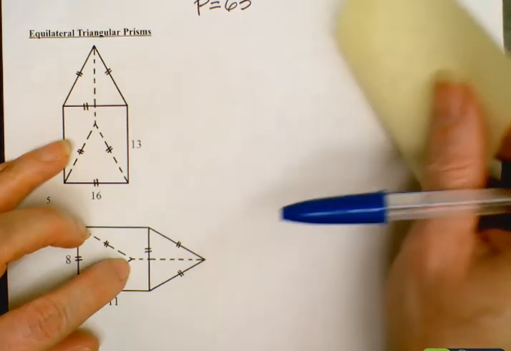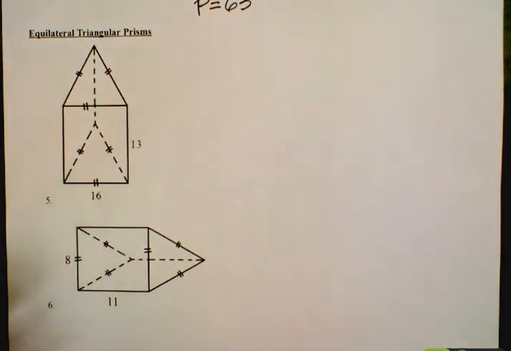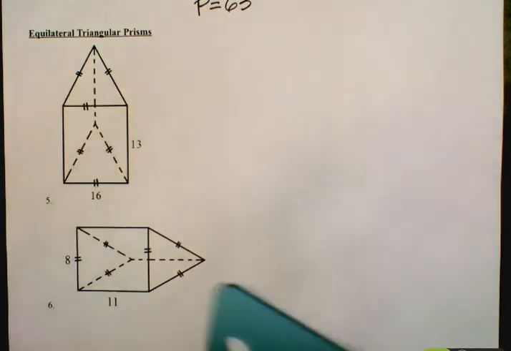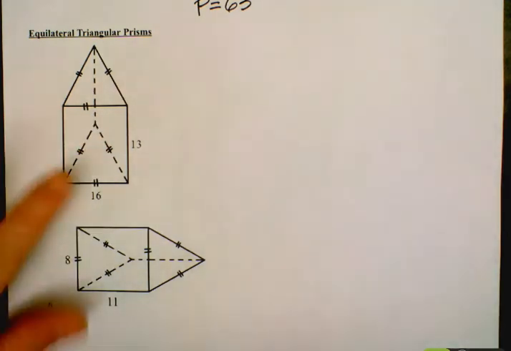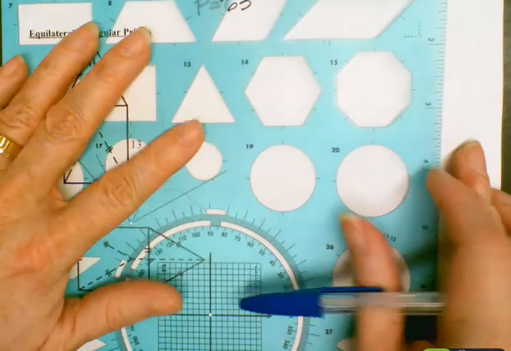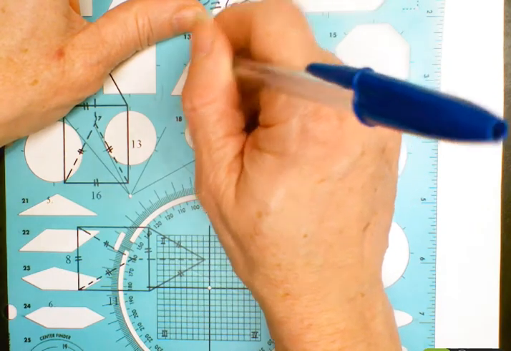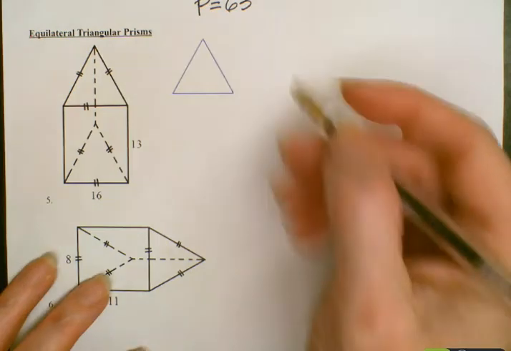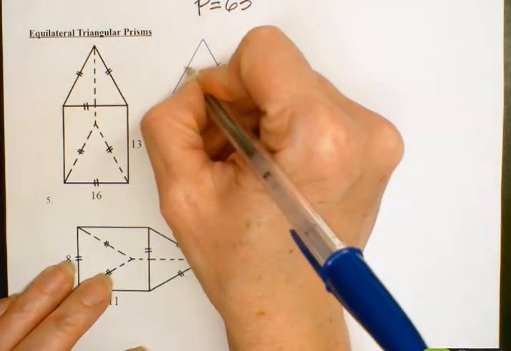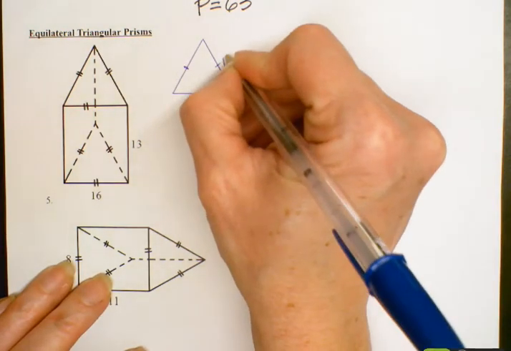All right, so in this case, let's look at now our triangular prisms. In the case here, we have a base that is an equilateral triangle, 16 units on each side. So I'm going to go ahead and, you saw how bad I am at sketching equilateral triangles, use my little geometer here. Draw myself an equilateral triangle, 16 units long on a side.